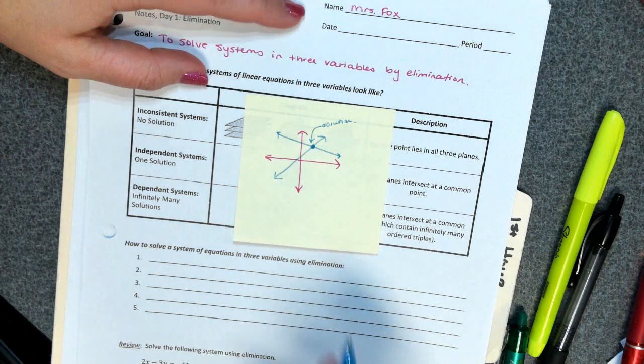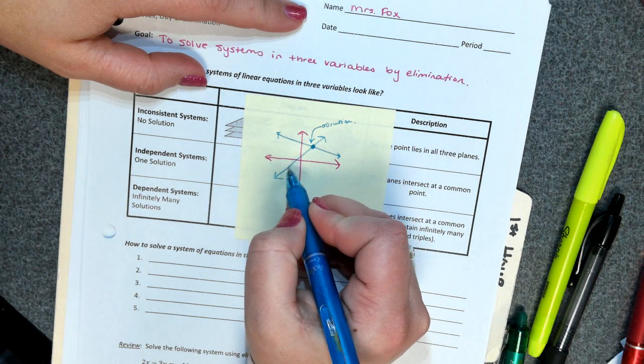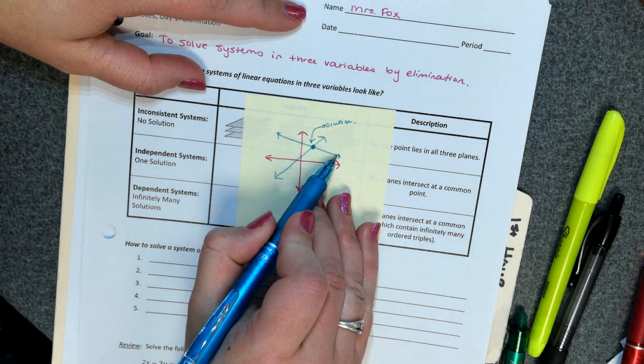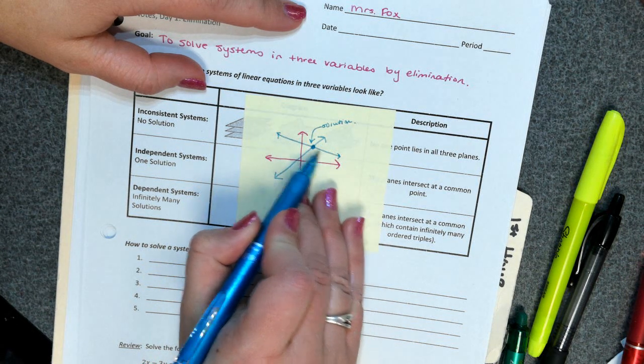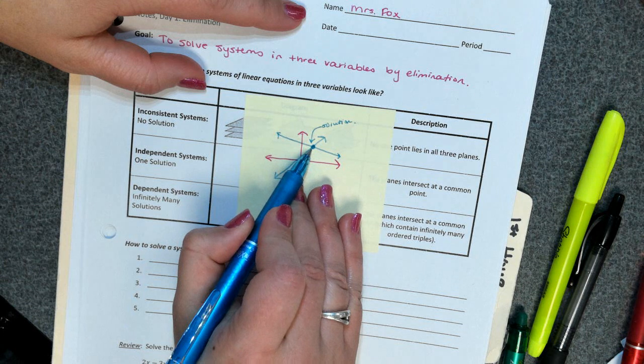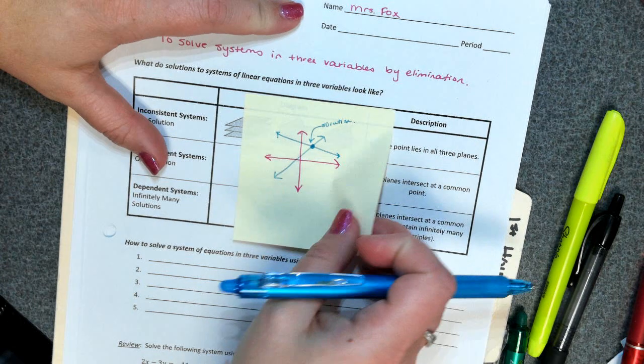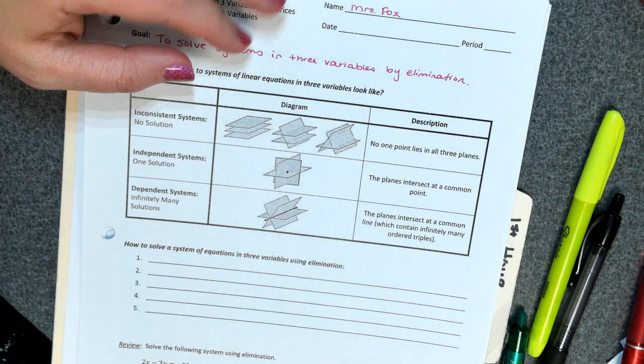Where they intersect. So this point right here would be the solution, because it has to be a solution to both equations. Any point on this line is a solution to that equation. Any point on this line is a solution to this equation. However, this is the only one that was the solution to both of the equations, which makes it the solution to the system.